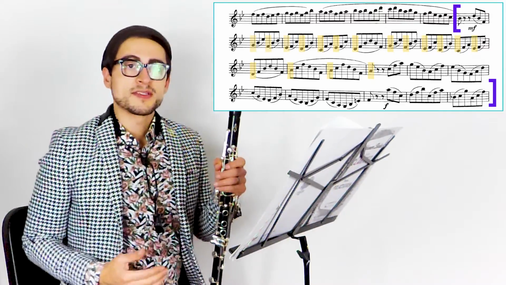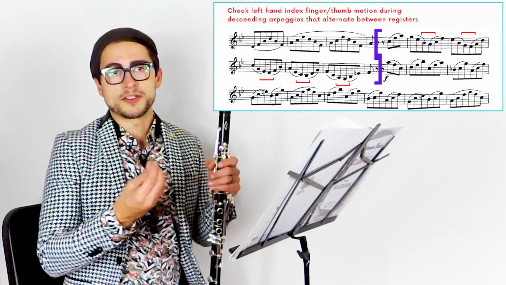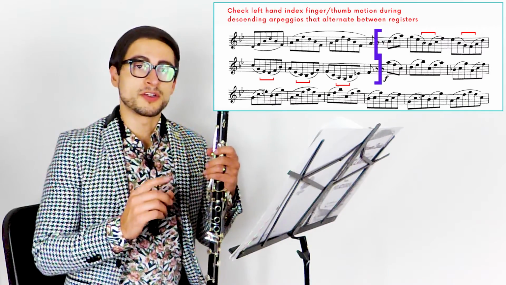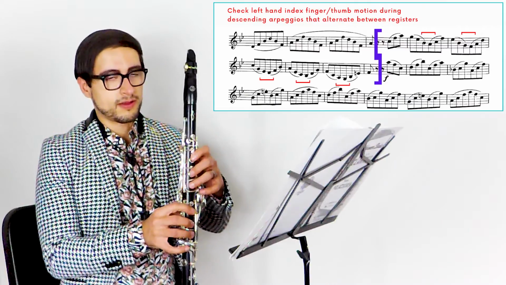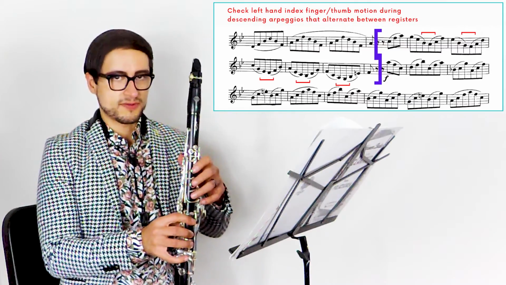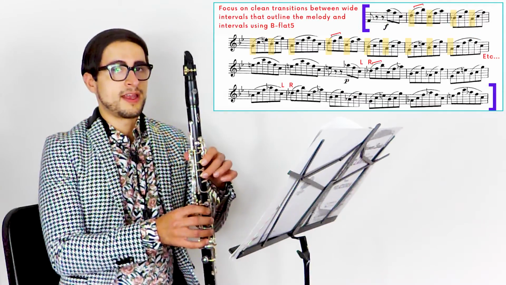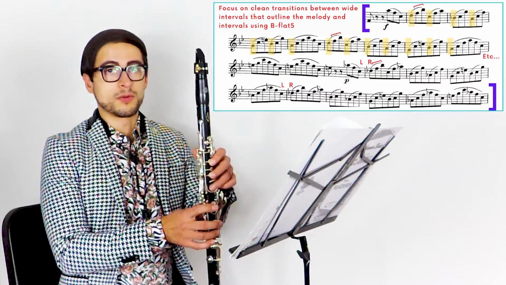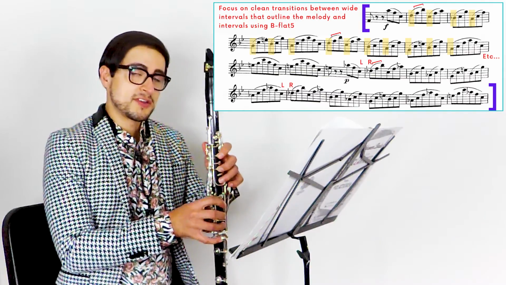Measure 48 and onward, this writing is technically dense for the clarinet due to the registers that we're playing between. So in general, I would try to keep the finger motion your top priority, really making sure that the left hand index finger and the thumb, as I've said a couple times before, are really in check, making sure that those E flats and the B flats in the right hand index finger are also precise.